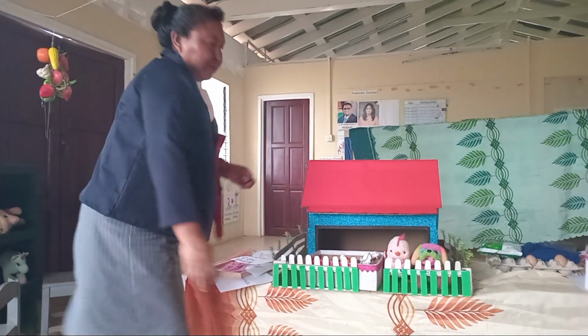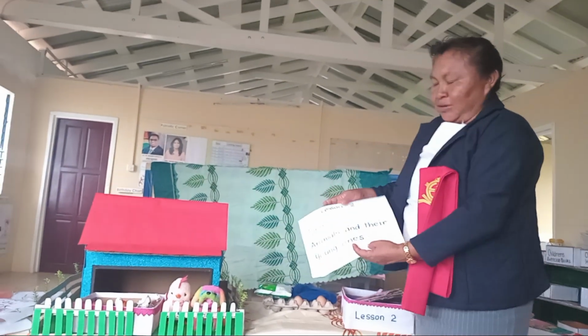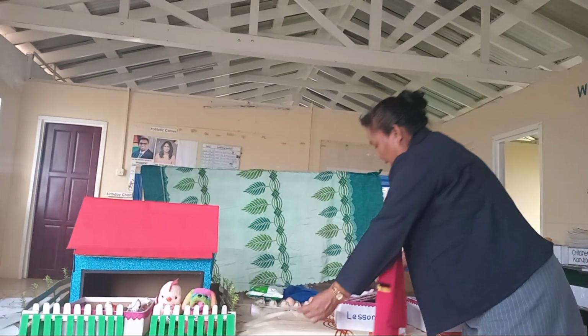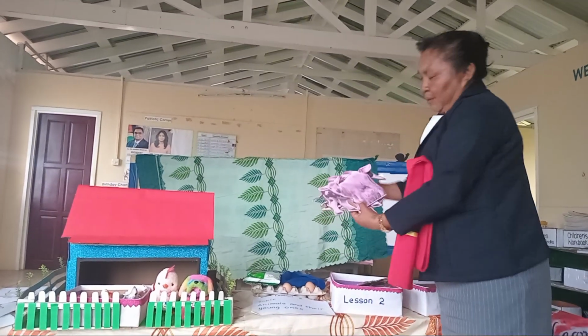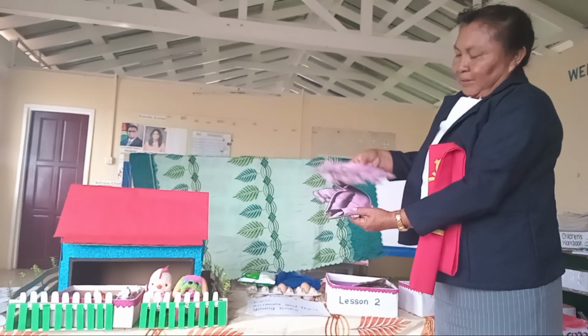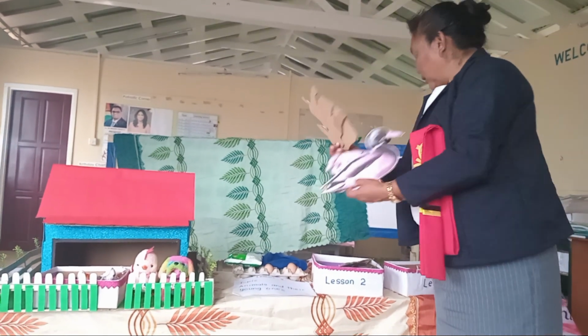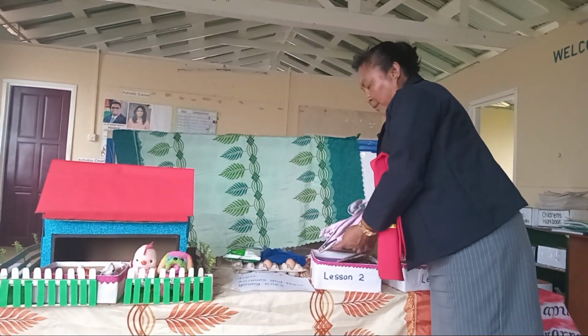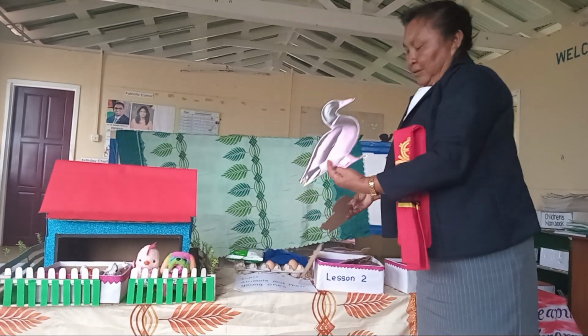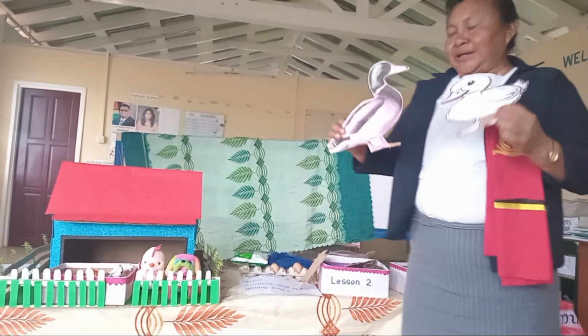And then for lesson two, I had to use the topic animals and their young ones, where I use the pictures of animals with their offspring. These are the pictures of the animals. For example, the duck and the duckling.